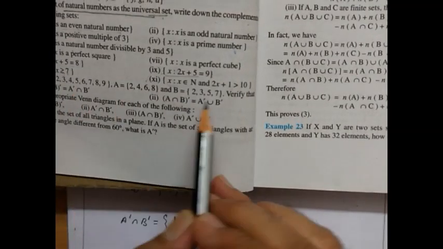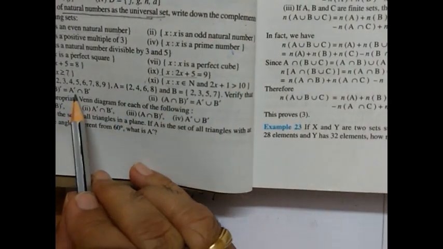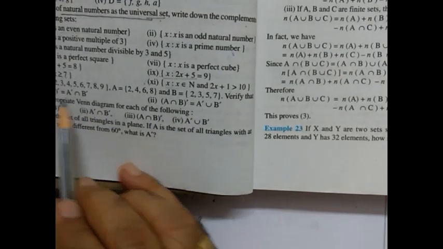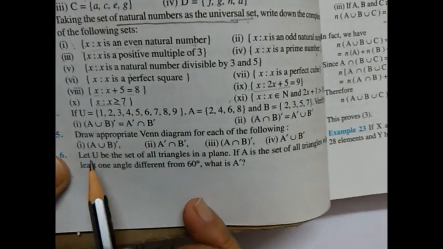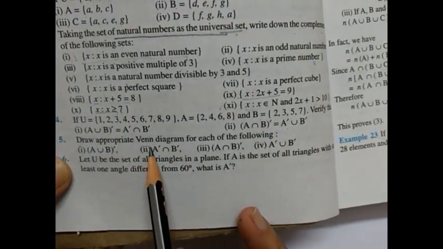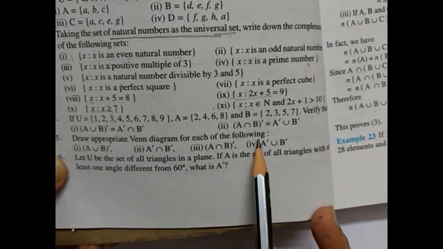Okay. Now the fourth one is given, and you have to show it as per De Morgan's law. Clear? Now in question number 5, draw appropriate Venn diagram for each of the following.